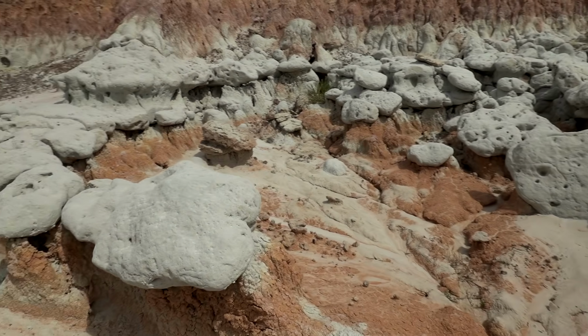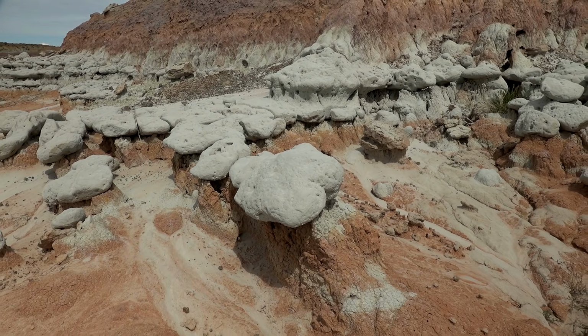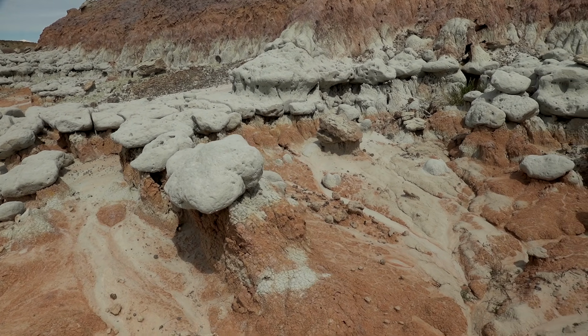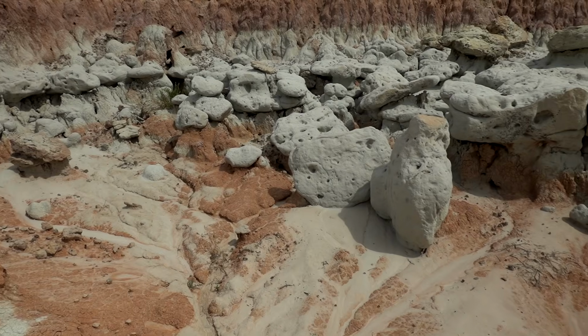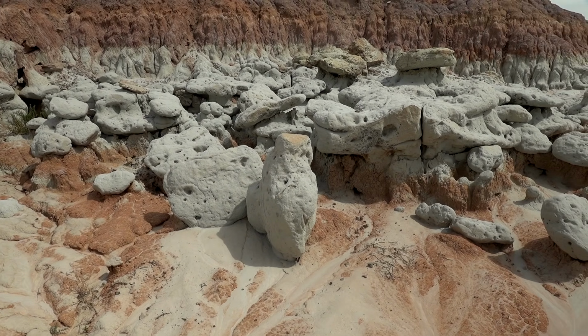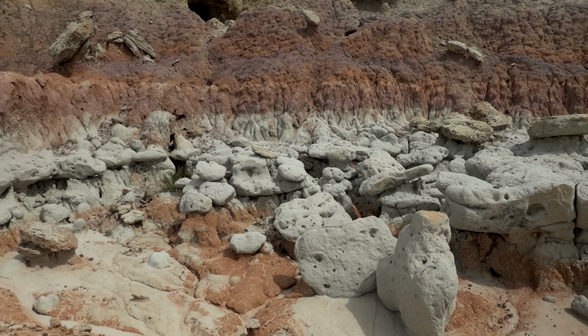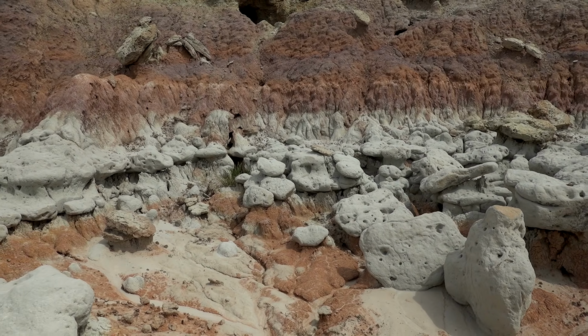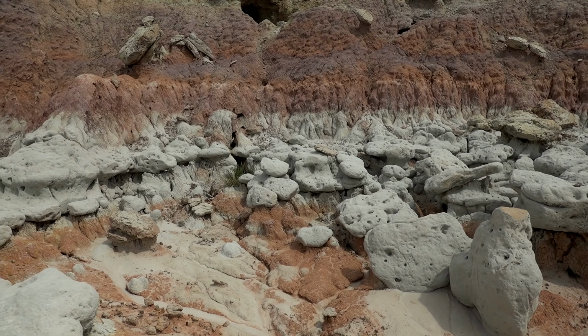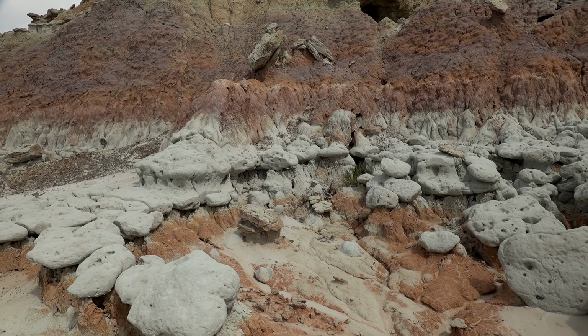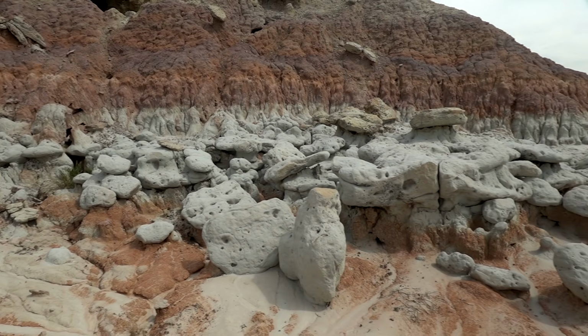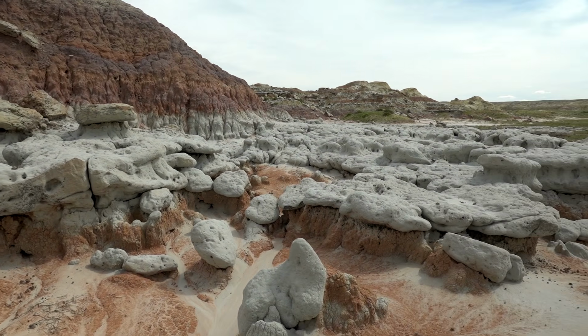The intricacies of this weathering is just so fun. And you combine that with the beautiful geology of the red and purple and orange and white mudstones above and below, and you get a very, very beautiful scene.